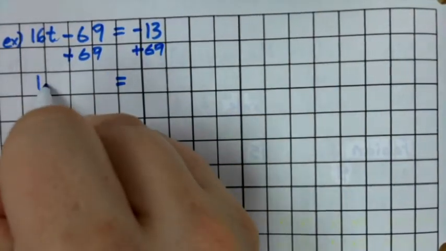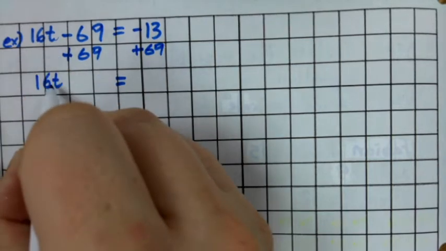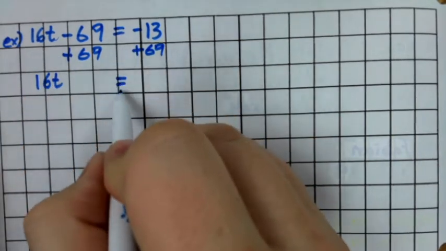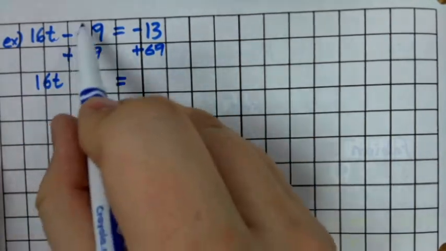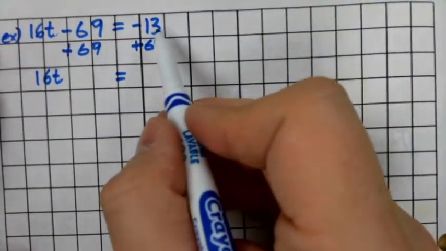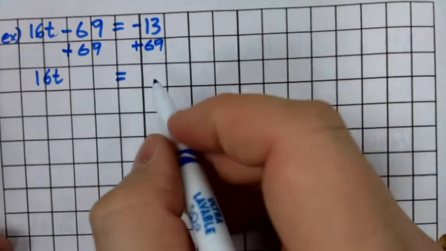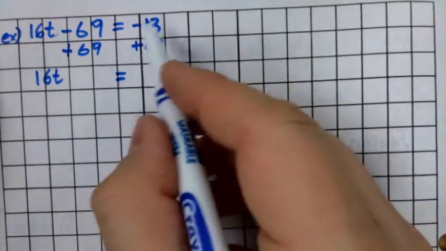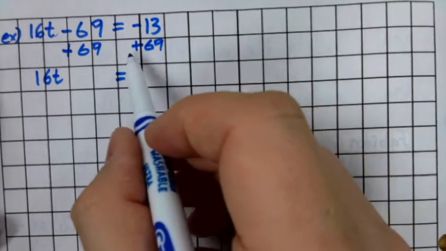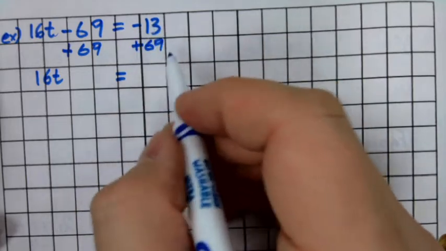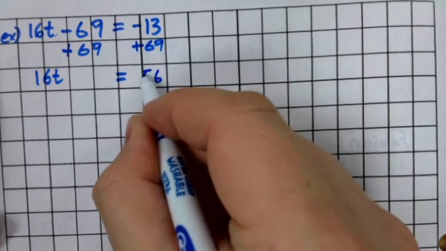And so we're left with, over here, 16t. And notice that I like to draw it basically right below so that my equal sign is still in a row, and I can see what part is changing when I look at a math question later. Then I have negative 13 plus 69, which is also known as 69 subtract 13. So I'm going to be left with 56.